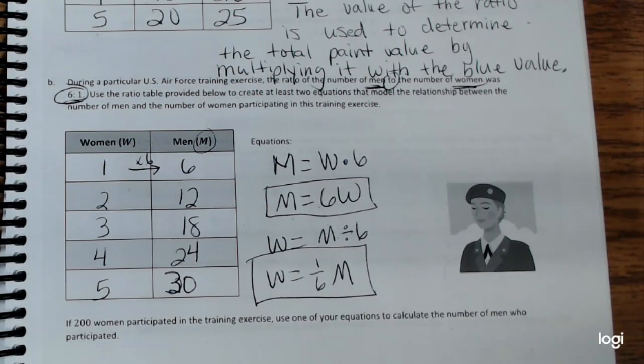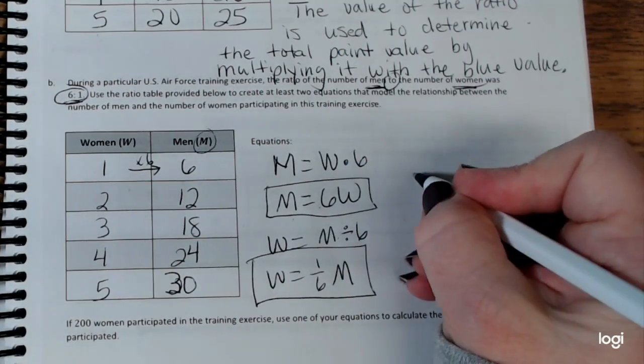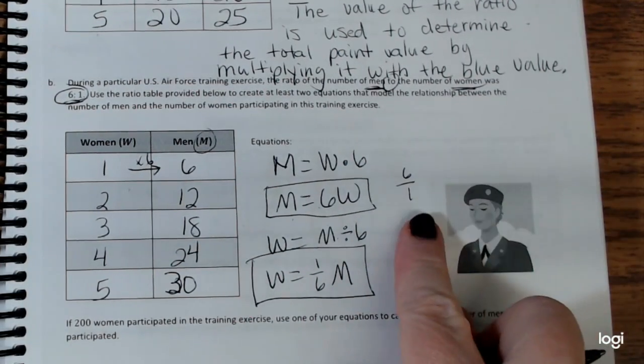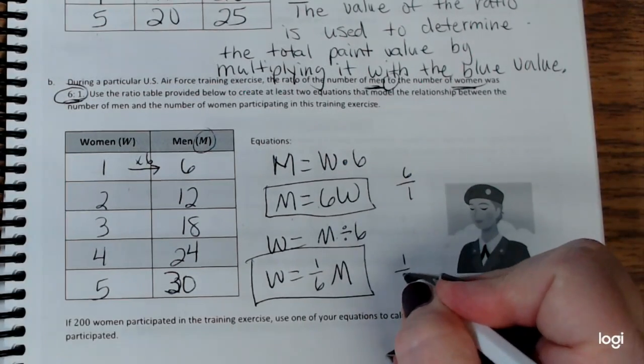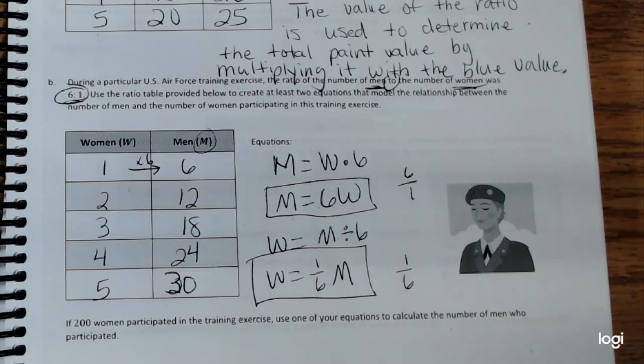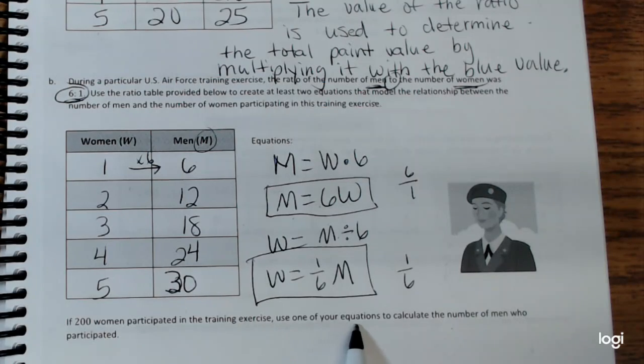Now if you notice the value here of this equation, the value is 6 to 1. And the value down here is 1/6.